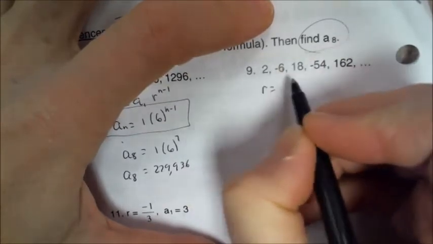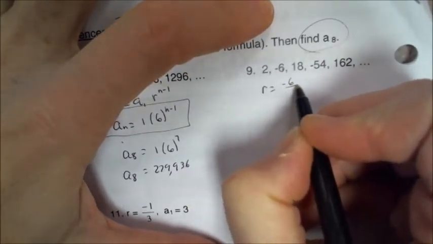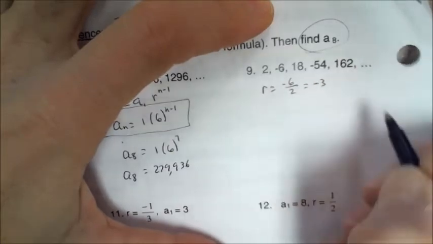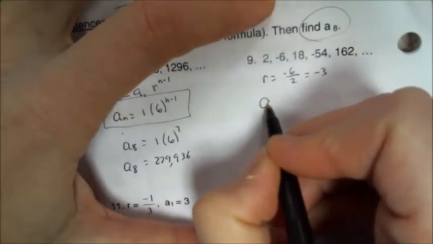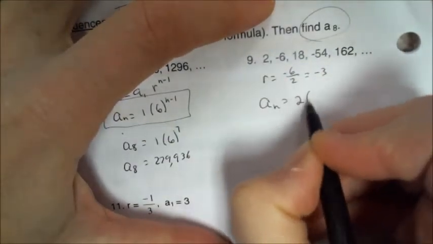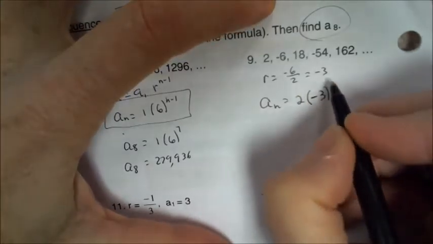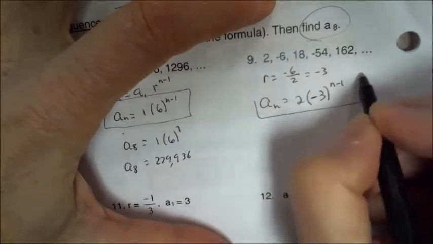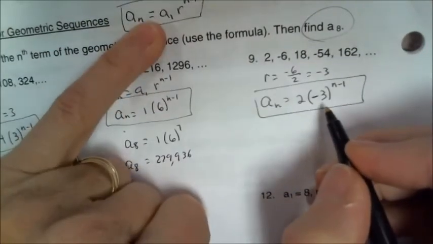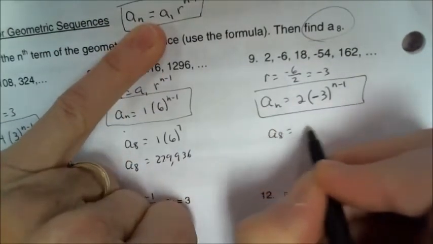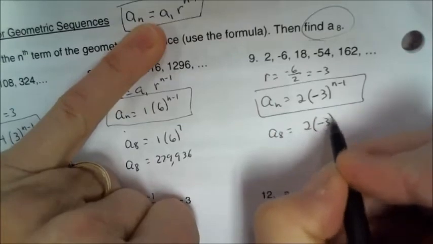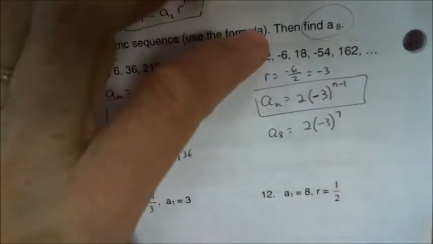r is the second term divided by the first term, negative 6 divided by 2, which is negative 3. So the first term is 2 times, look at the negative 3 in parentheses, that's really important, to the n minus 1 from our formula up above. And the 8th term is 2 times negative 3 to the 7th power.